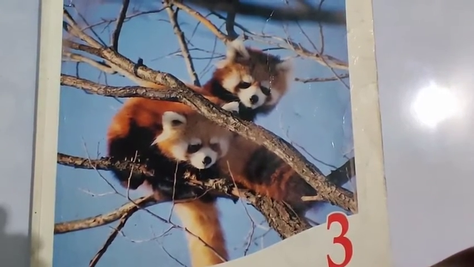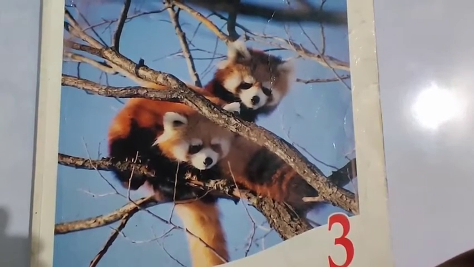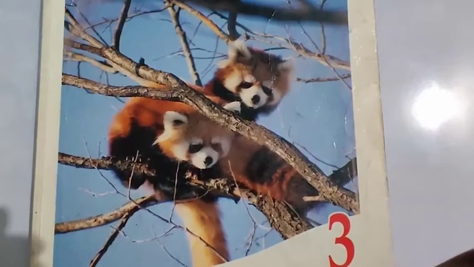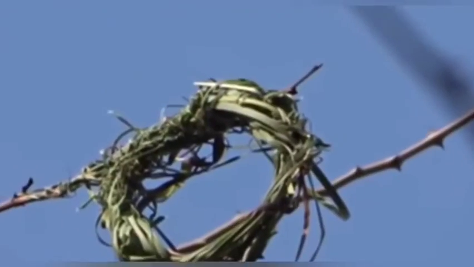Before starting today's class, let's see how a weaver bird weaves its nest through a short video. Here in this picture you can see a weaver bird using twigs and leaves to weave its nest.